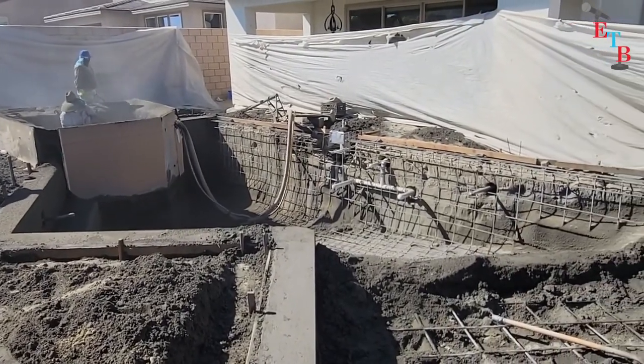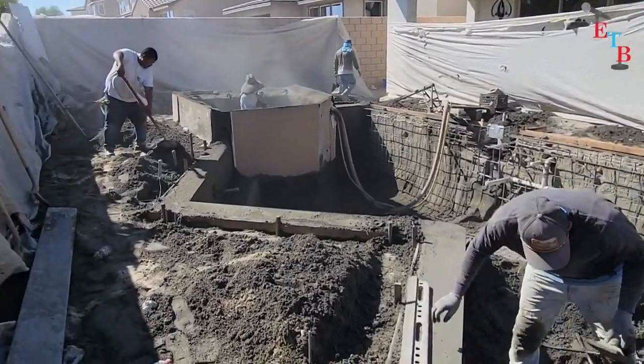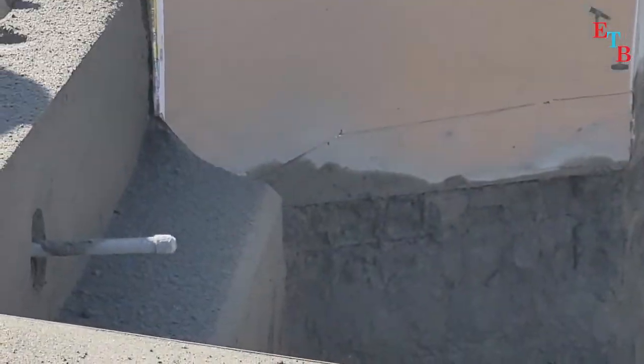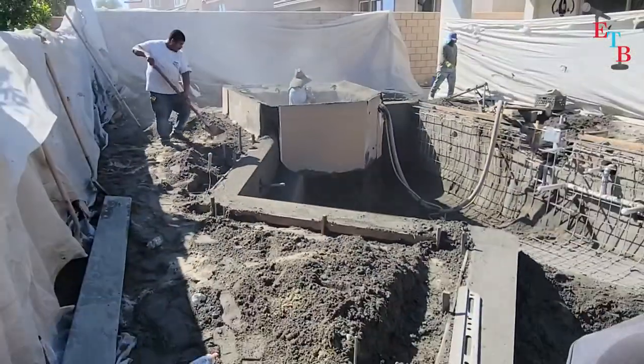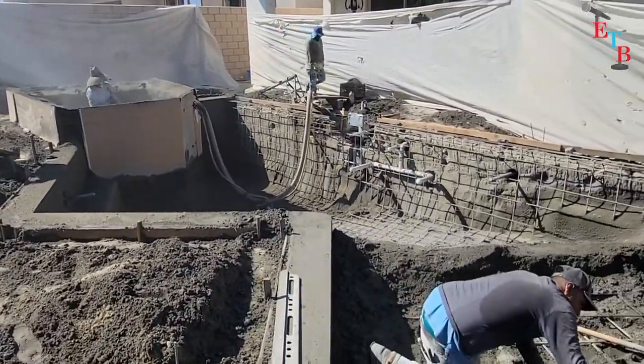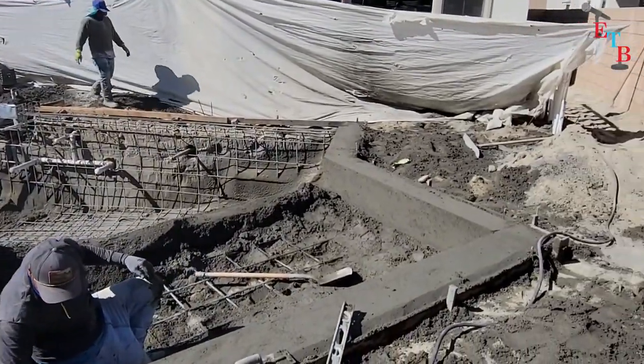They still have to do the side towards the house, but the seat is in, which you can see here from this angle. It really is coming along.